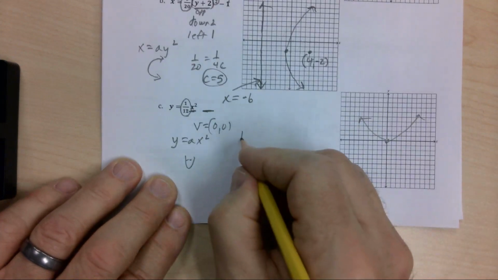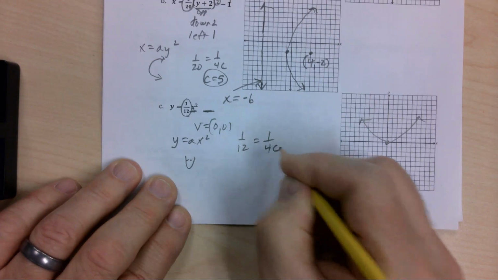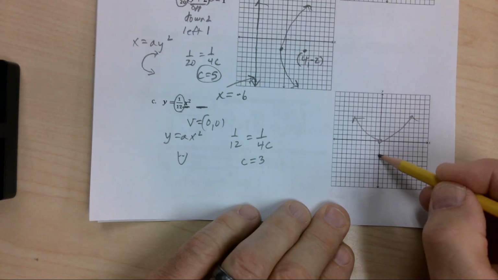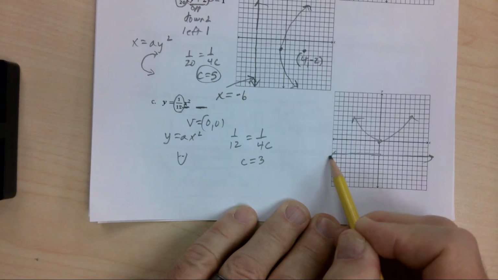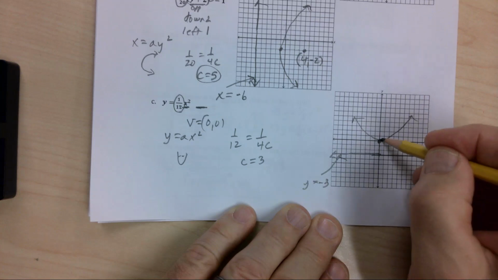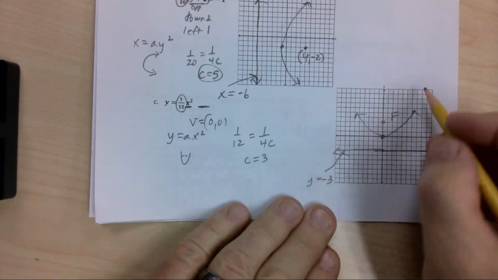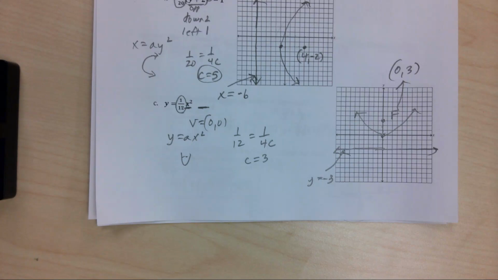And now we're going to use that a into 1 over 4c. We can see that c is 3. So 1, 2, 3 is my soil. So that is y equals negative 3. I need to go 3 up, 1, 2, 3, and that's my focus. So my focus would be 0, 3. And that finishes your review for this unit.